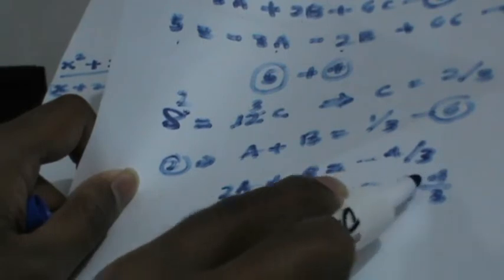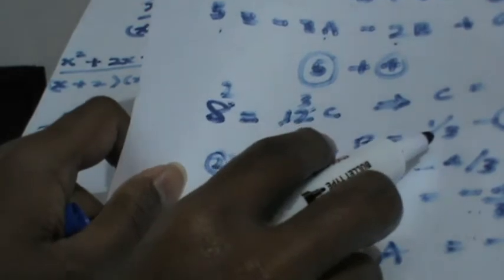So from equation number 6 I already know the value of a plus b to be 1/3, so I can substitute that here. So a plus 1/3 will be equal to minus 4 by 3. When I take this 1/3 to this side, it will be minus 4 by 3 minus 1 by 3, which is minus 5 by 3. So a will be equal to minus 5 by 3. Since a plus b is equal to 1/3, b will be equal to 2, right? b will be equal to 2.